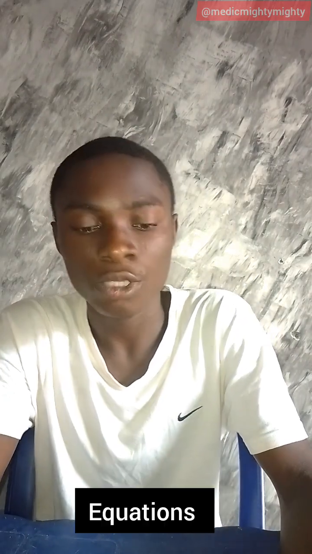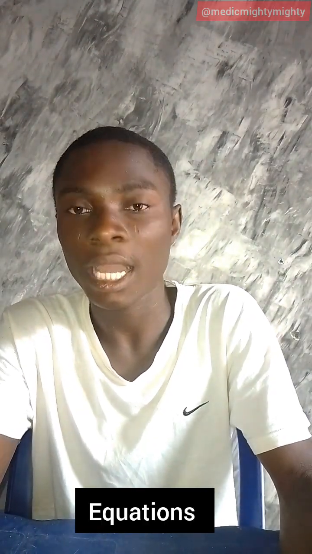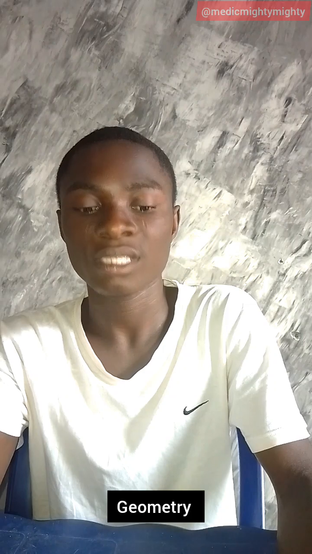Then we come to equations. Under equations, we have to look at the simultaneous equations, the linear equations, and the quadratic equations. Then the fifth topic is geometry. Under geometry, you have to look at the circle, the plane, and the coordinate geometry. Then the seventh one is indices. Know the laws of indices and how to solve them.